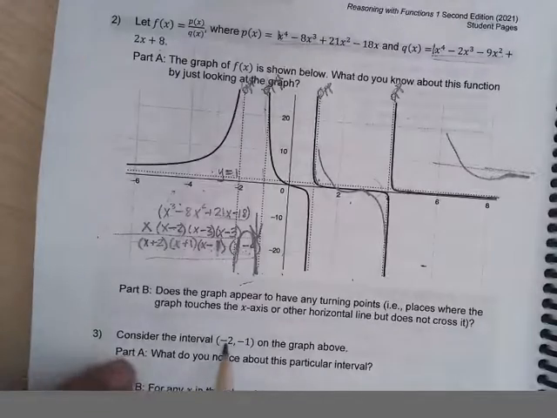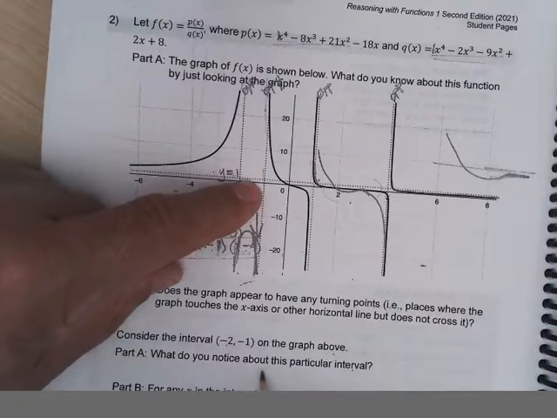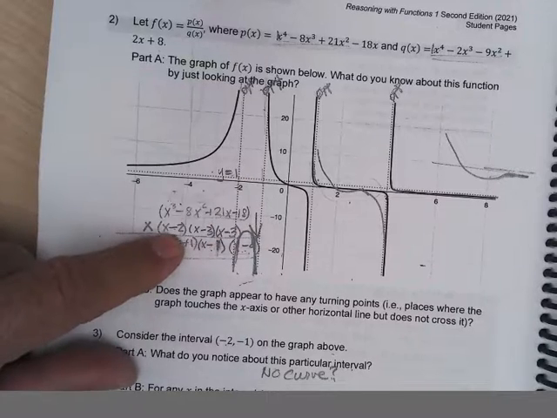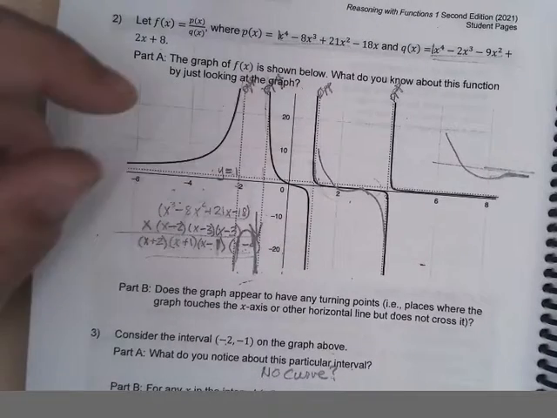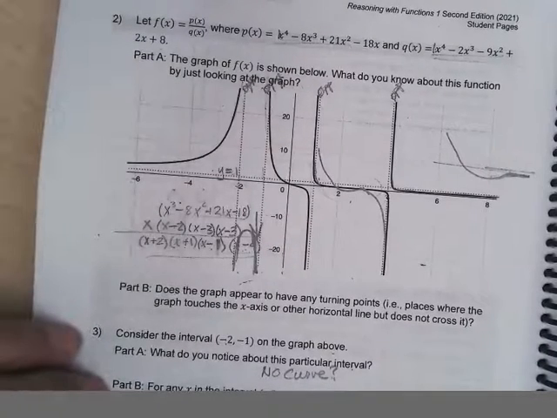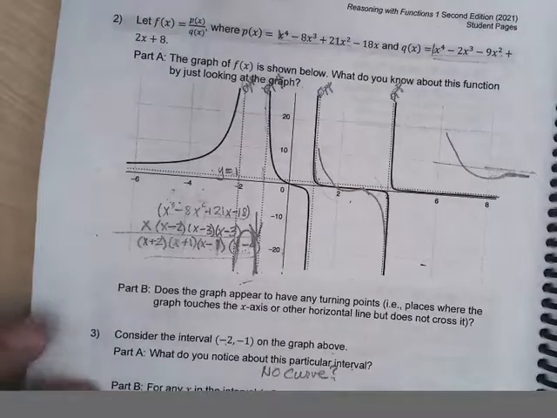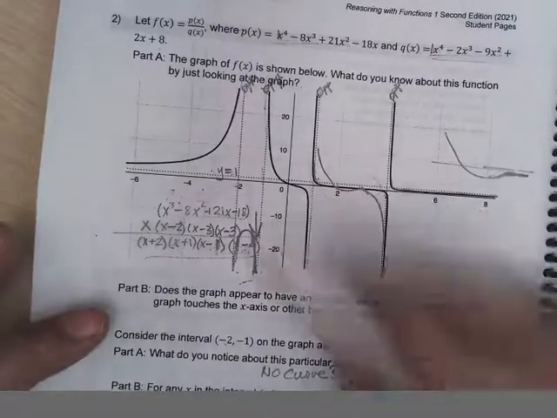So, consider the interval from minus 2 to minus 1 on the graph. What do you notice about this particular interval? No curve. You can't see it. For any x in this interval, what is the sign of p of x? So we just look at that, put in a number, and it'll turn out to be positive or negative, and put something like negative 1.5 into q of x. And when we divide them, one of these turns out to be positive, and one turns out to be negative, and so we know that this has to be negative.